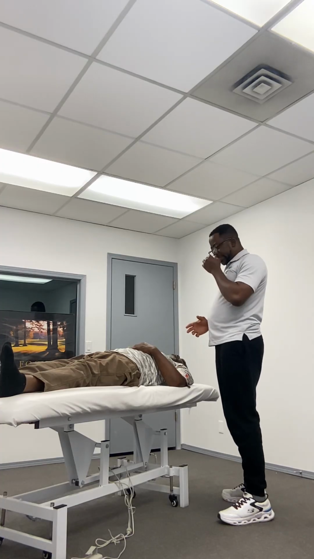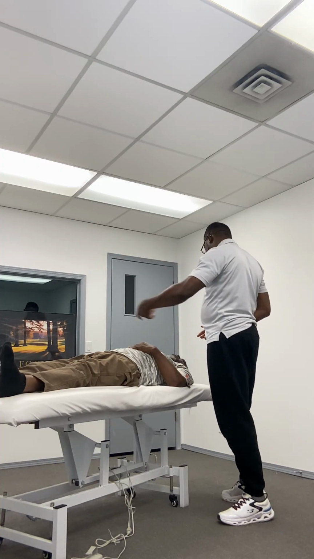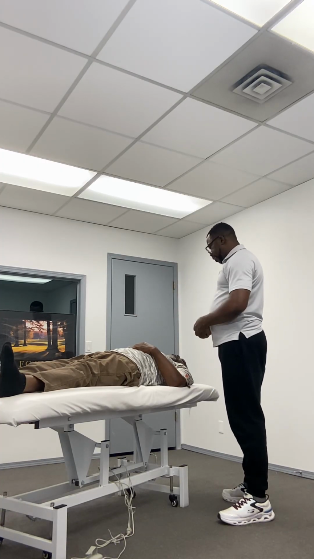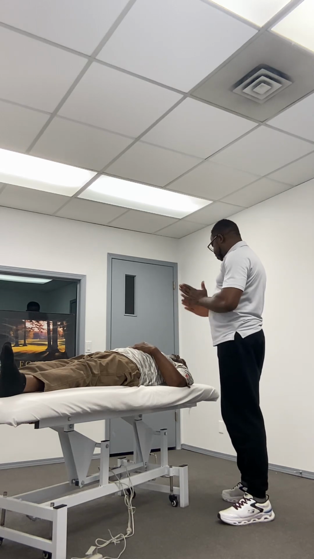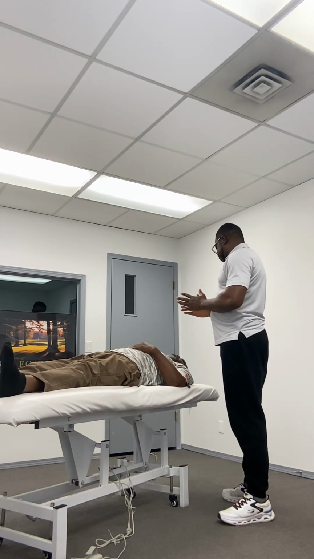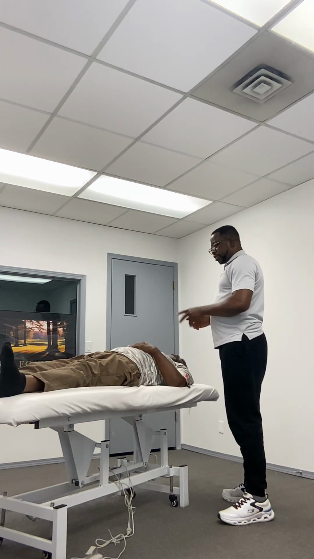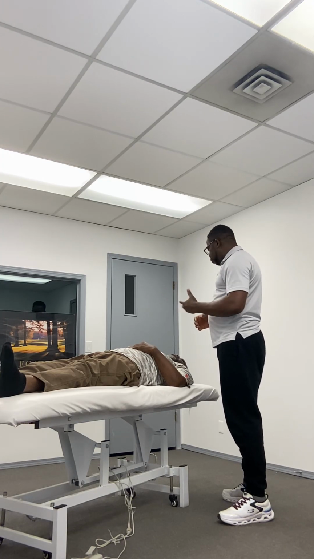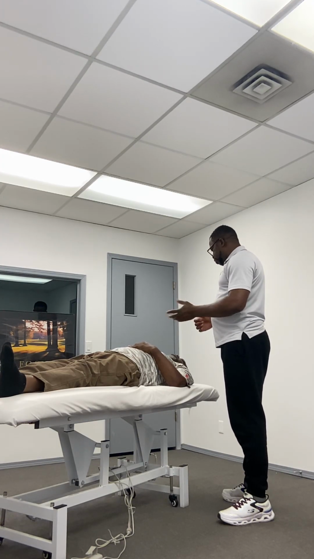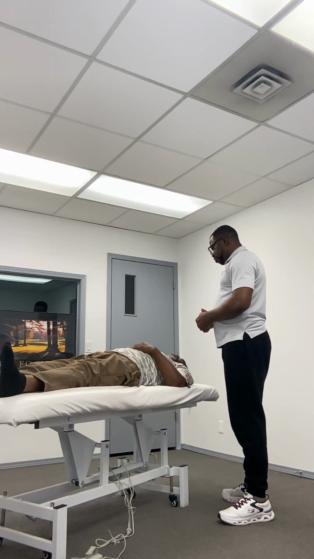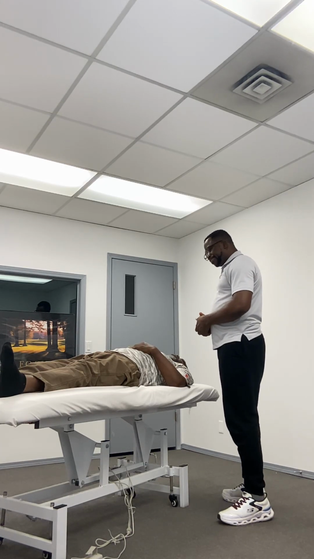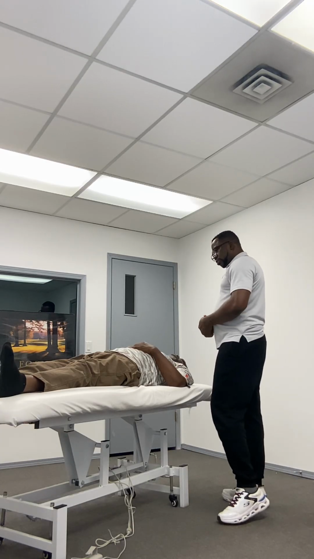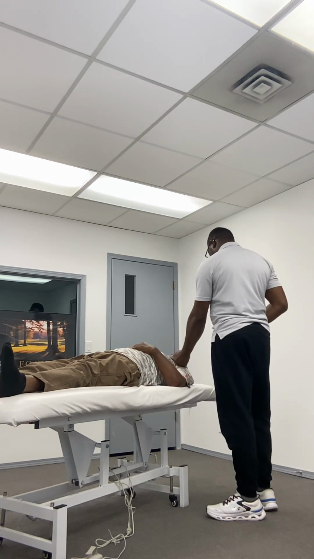So that is why it's pulling. That's why you're having that pain there, because it's malaligned. You have a sacral malalignment. And sometimes overuse too can cause that. Stress can also cause that one.